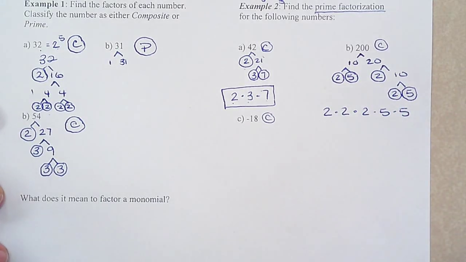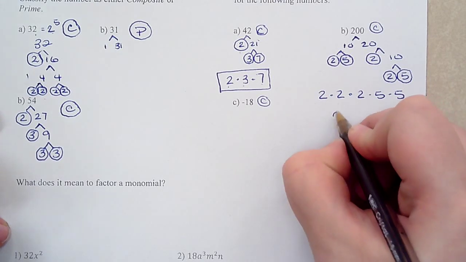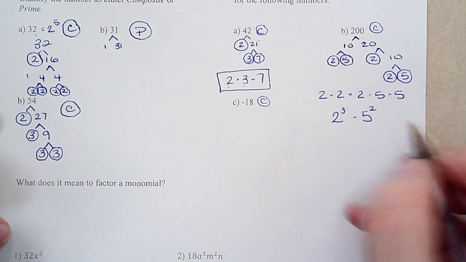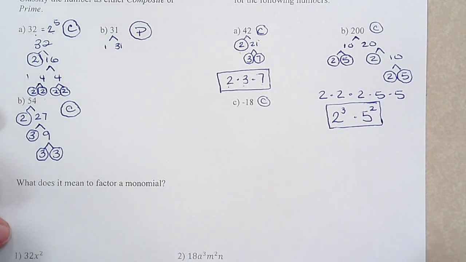But I do not want to have to write it this way every time. It's long, it's drawn out. So what I'm going to do is say 2 to the third times 5 to the second. This is a much shorter way of writing my prime factorization. But we can also do it with negative numbers.